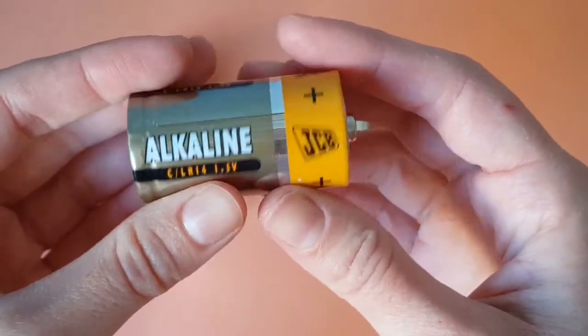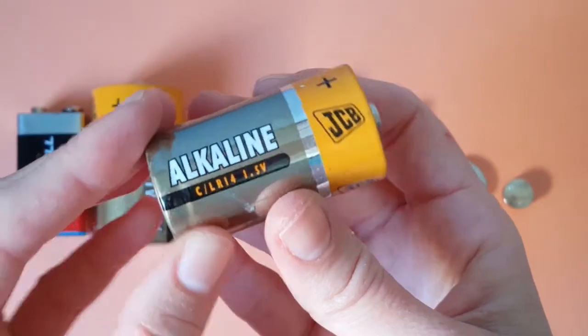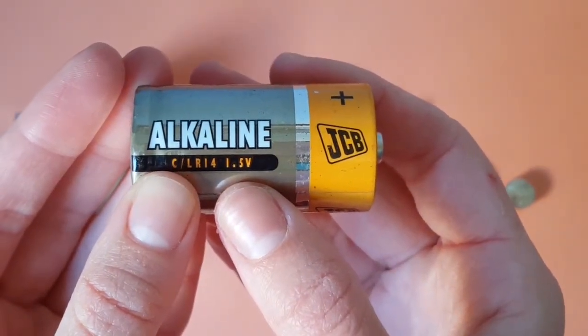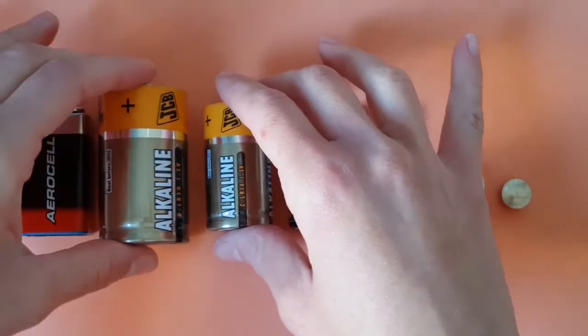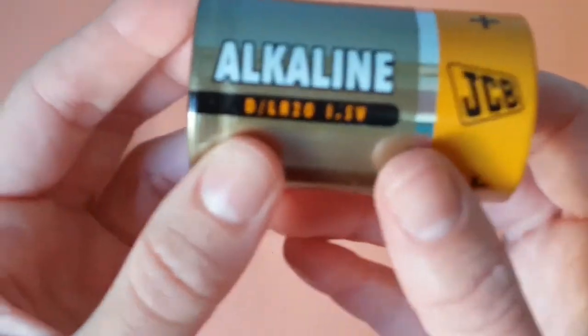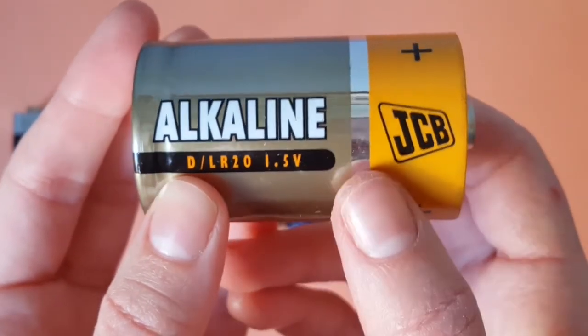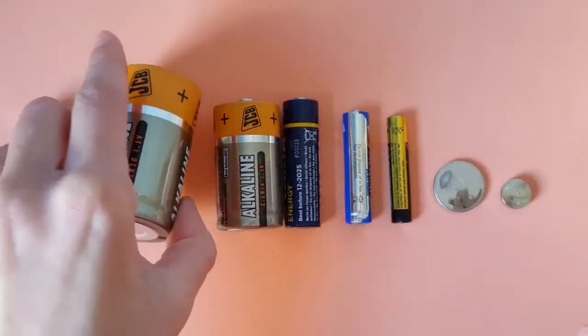Next we have the C-type, and once again it's the same. Now we have the D-type, and once again it's 1.5 volts.